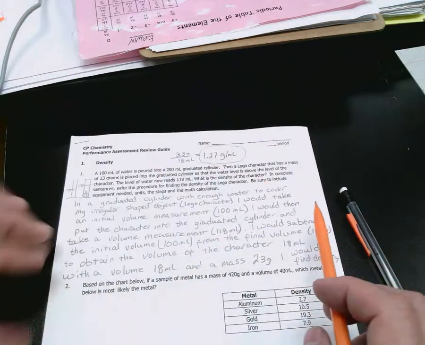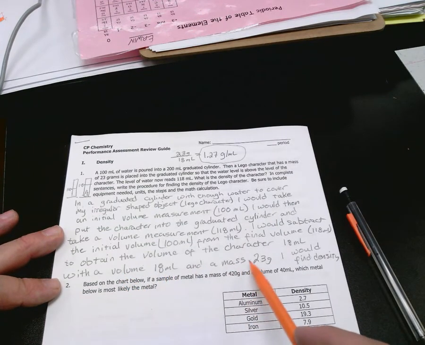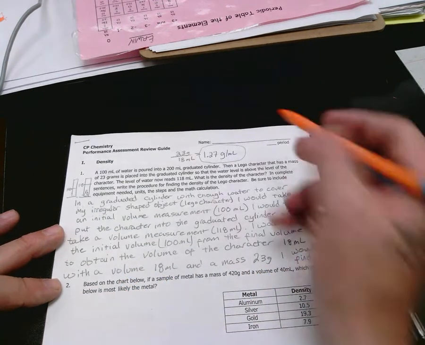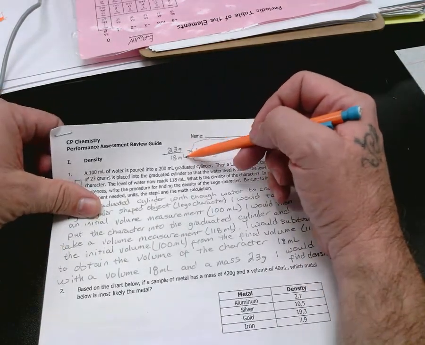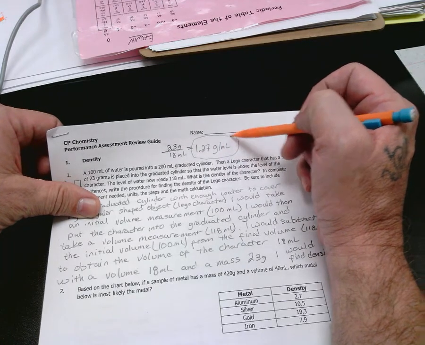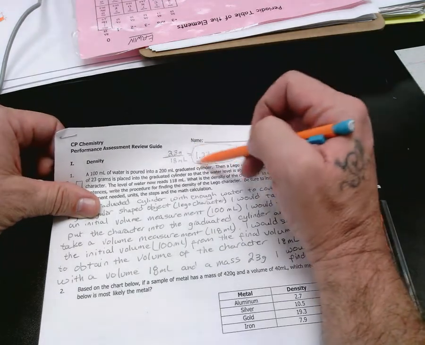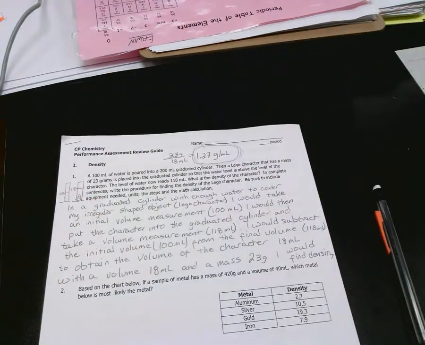And once I have a volume of 18 milliliters and a mass of 23 grams, I know how to find the density. Density is just mass over volume. So 23 divided by 18 is 1.27 grams per milliliter. Don't forget units. Units are going to be important on tomorrow's performance exam. We're going to need to see units for everything, right?